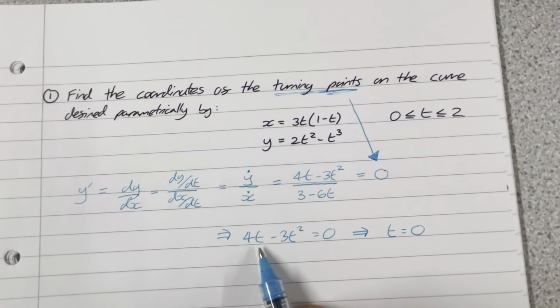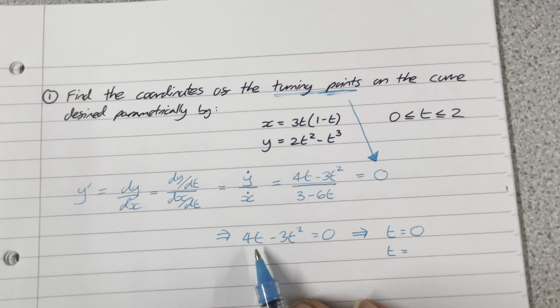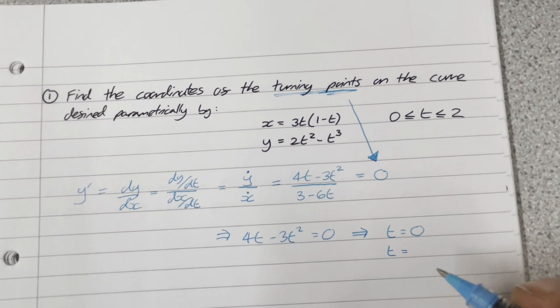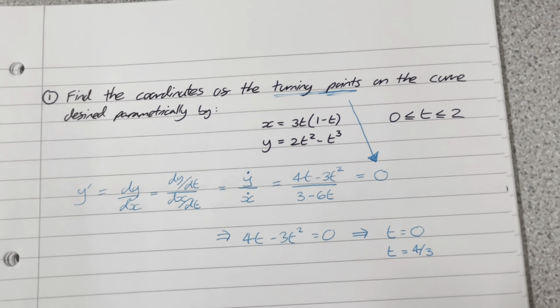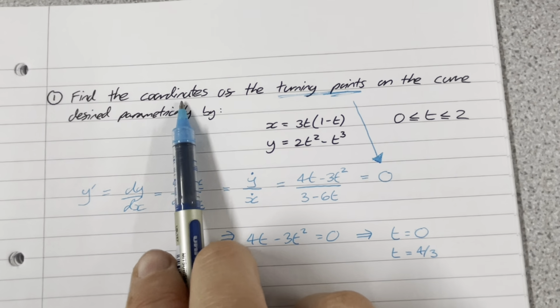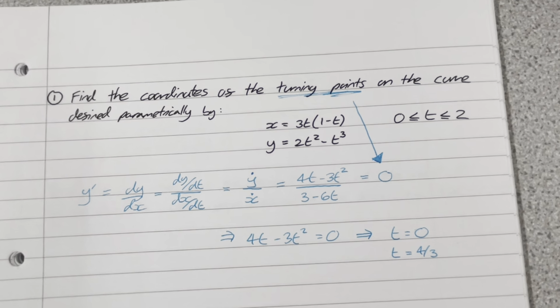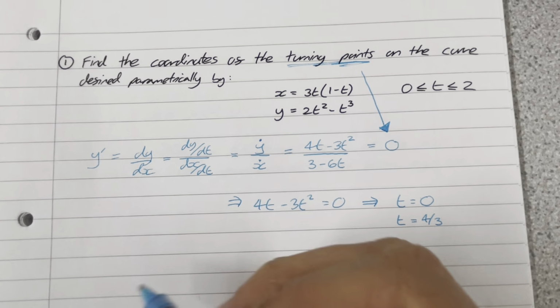So this is a quadratic with no constant, so therefore t equals 0 is a solution. And then I can divide by t, and I'm left with 4 minus 3t equals 0. So t also equals 4/3. So those are my two values of t. But that's not answered the question, because it's not asked for the values of t, it's asked for the coordinates. So we need the values of x and y. And to do that, we plug our t values into our definitions of x and y.